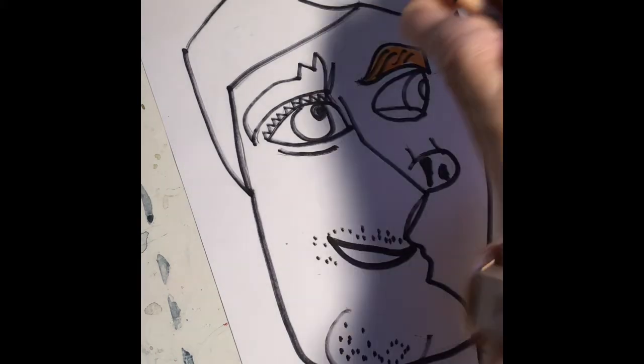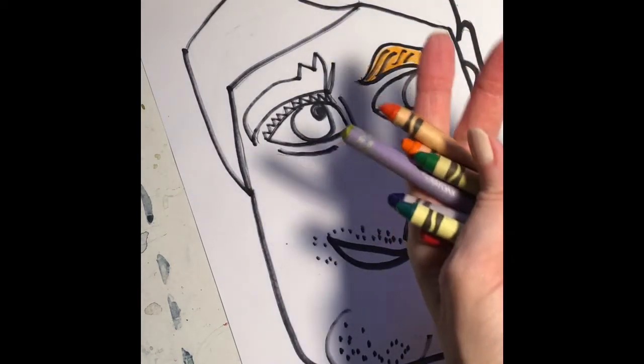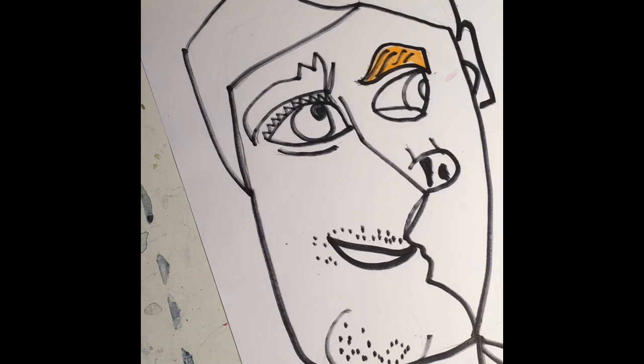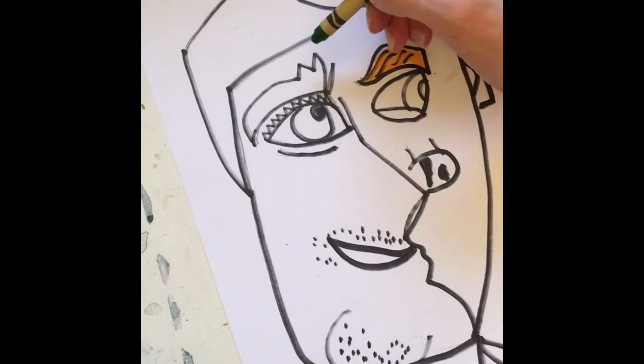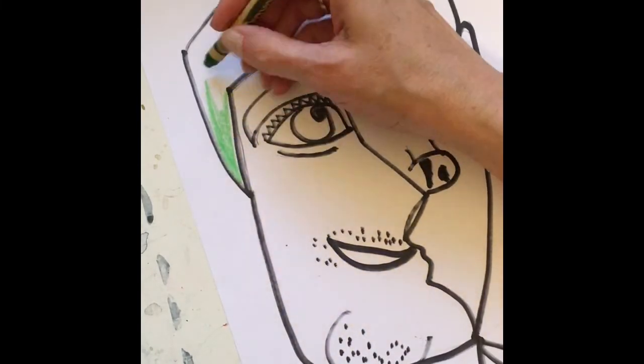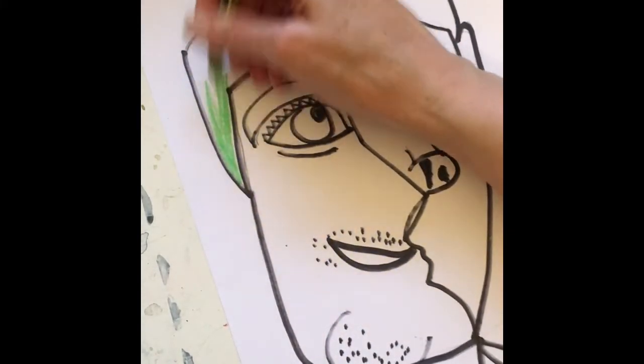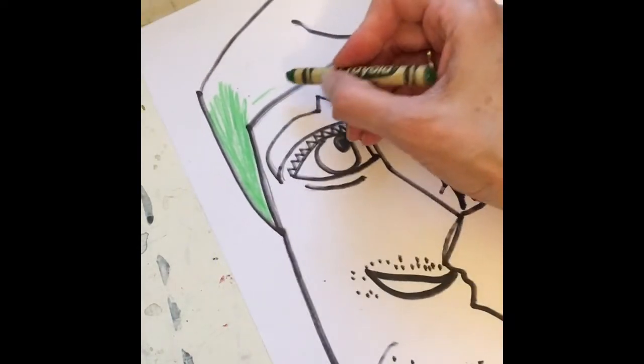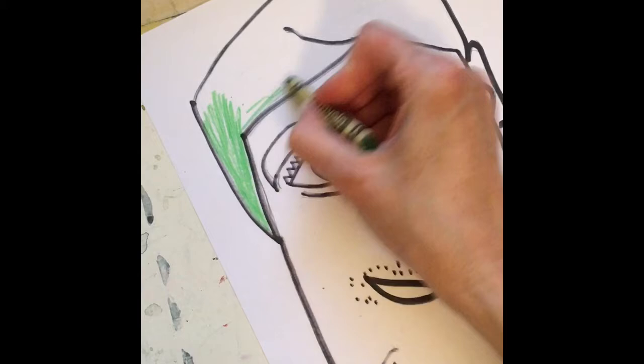So I picked out kind of a color palette of crayons that I liked, and we're going to just color this in with crayons. Or you could use colored pencils. I wouldn't suggest that you use paint on this light kind of paper, lightweight paper, because it won't take paint very well. So go ahead and get your portrait all colored in.